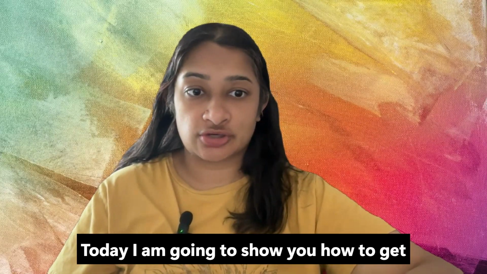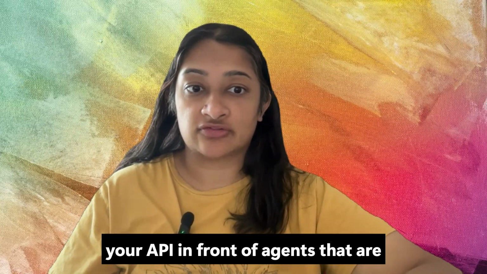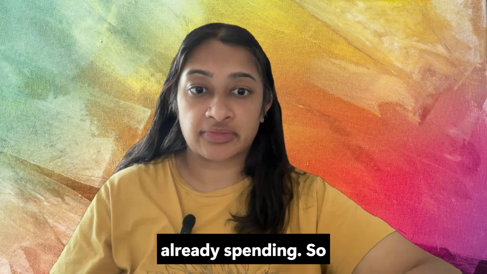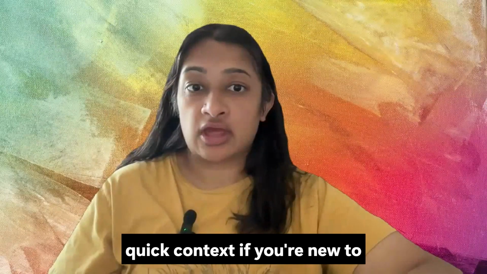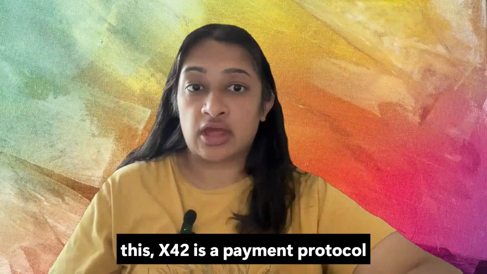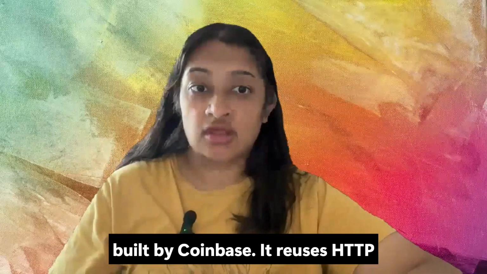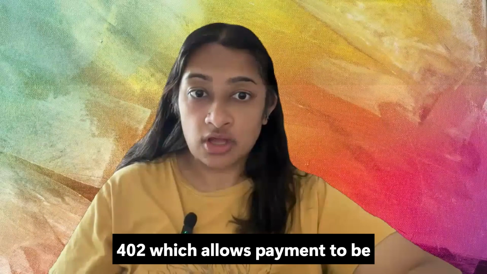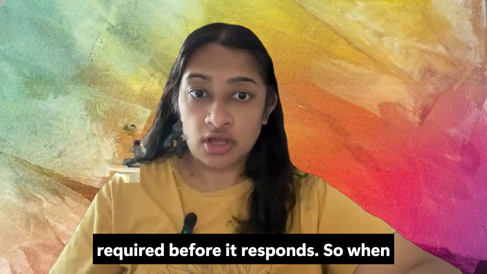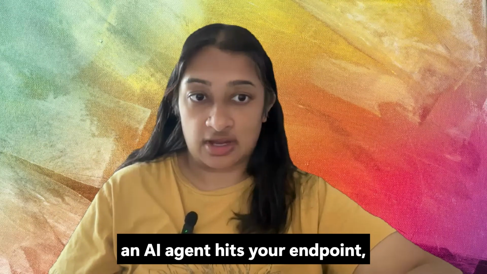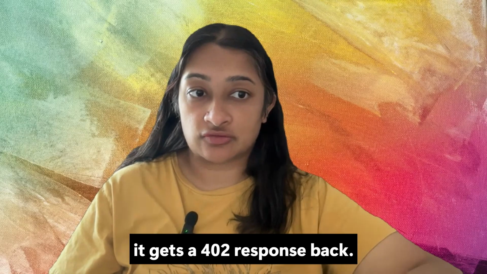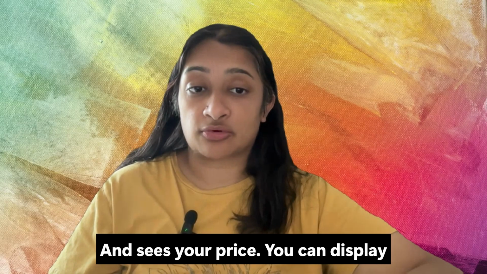Today, I am going to show you how to get your API in front of agents that are already spending. So, quick context if you're new to this, x402 is a payment protocol built by Coinbase. It reuses HTTP 402, which allows payment to be required before it responds. So, when an AI agent hits your endpoint, it gets a 402 response back and sees your price.